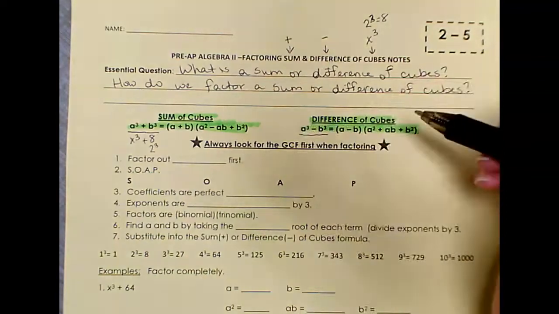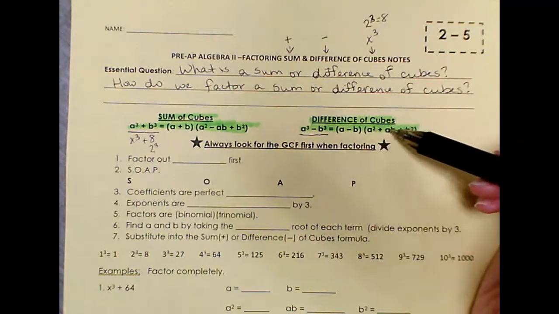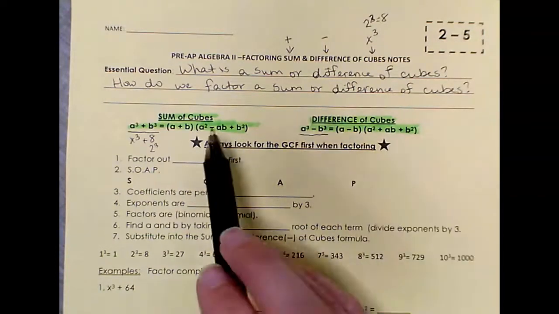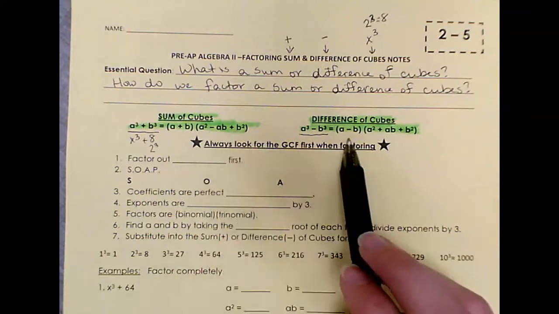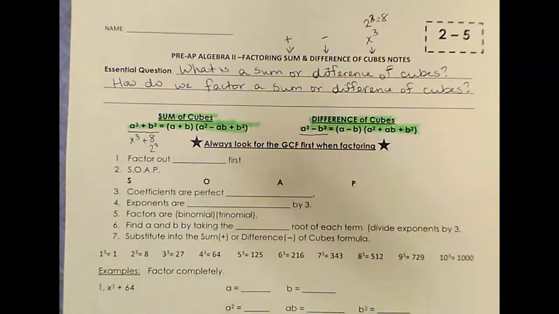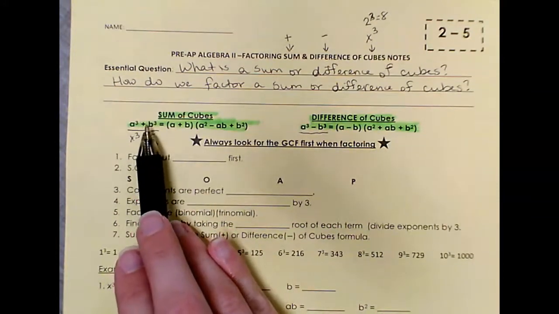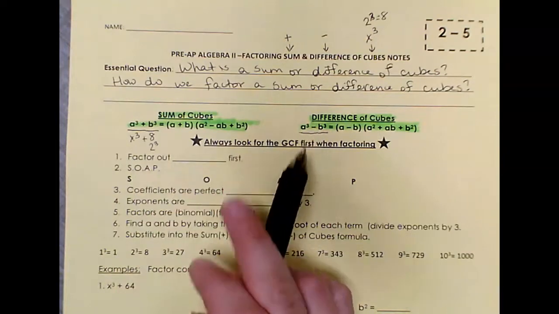Now, if you notice, both the sum of cubes and the difference of cubes have a factored format that looks pretty identical with the exception of the signs. So we've got plus minus plus, we've got minus plus plus. Those are the things that make it a little bit different, which makes sense because the only thing that's different about the sum and difference of cubes is the sum and the difference, the plus and the minus.